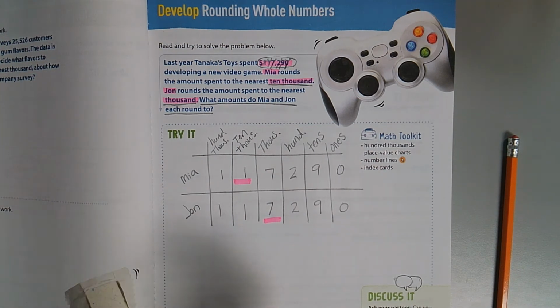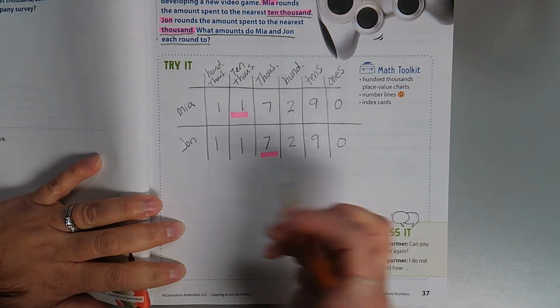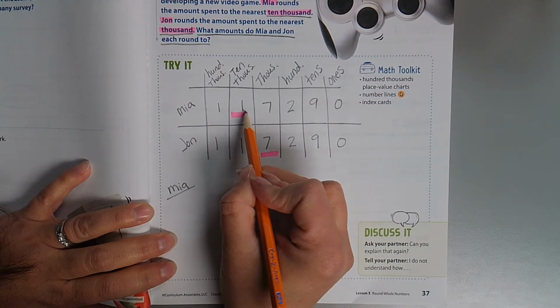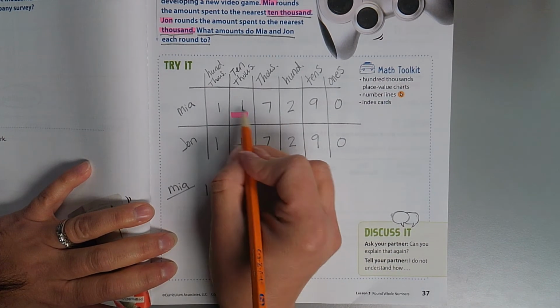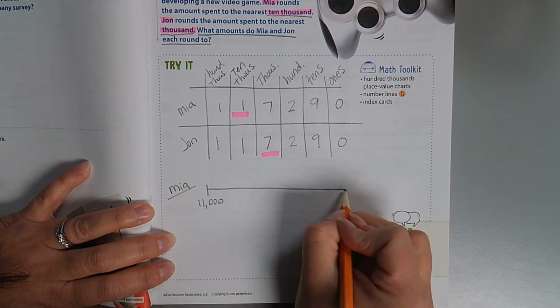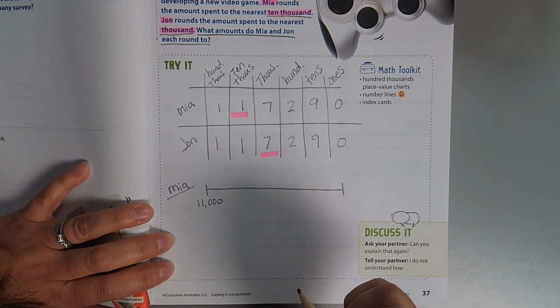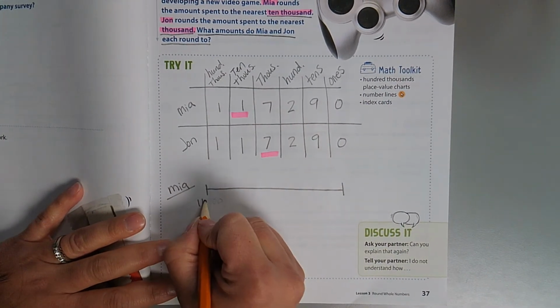Now that I know this, I'm going to use another tool. What is the next tool that I'm going to use? It's going to be a number line, and I'm going to label these as well. So I'm going to first do Mia, because she was first up here. And I know that I'm rounding to the nearest 10,000. So that means over here, my low end is going to be 110,000.